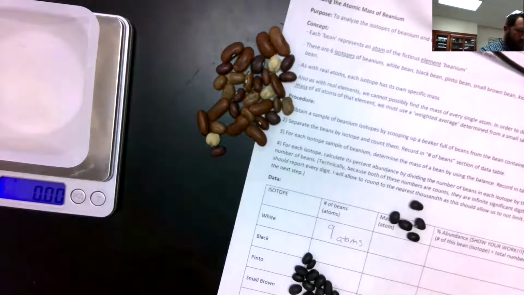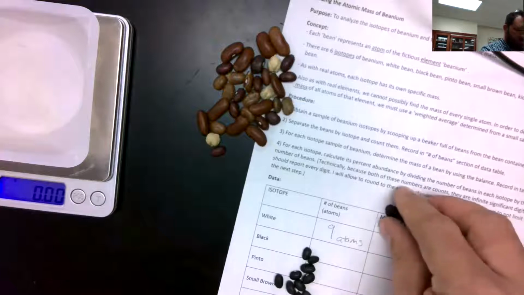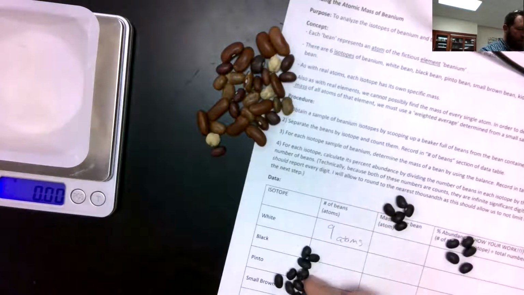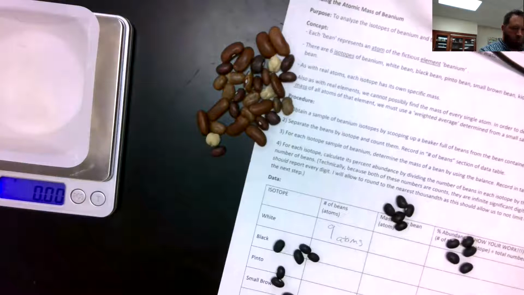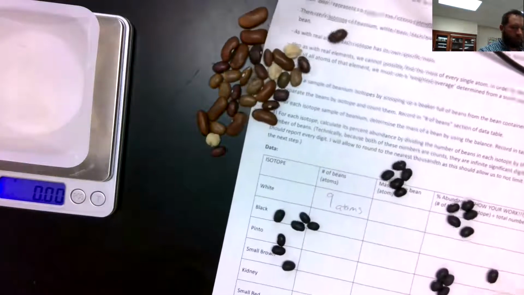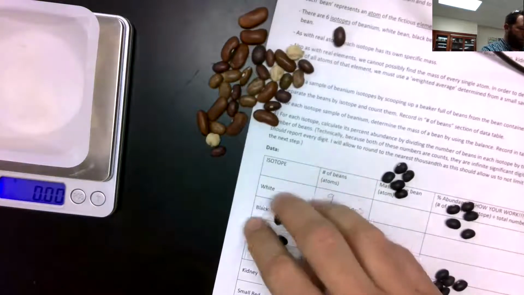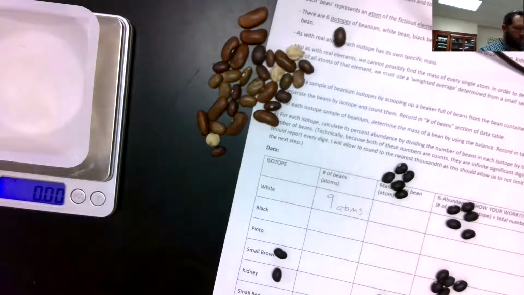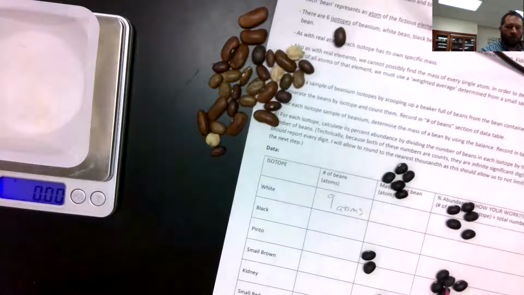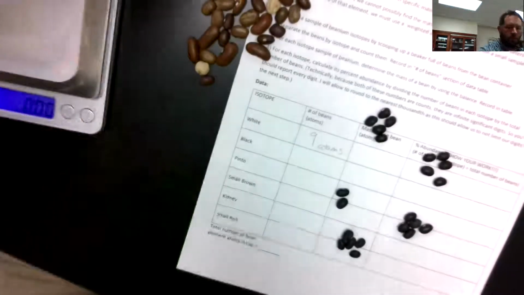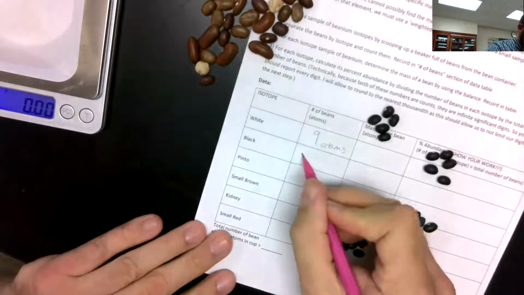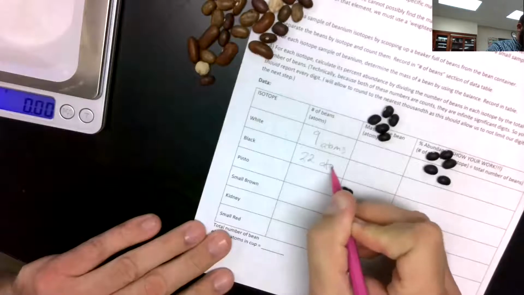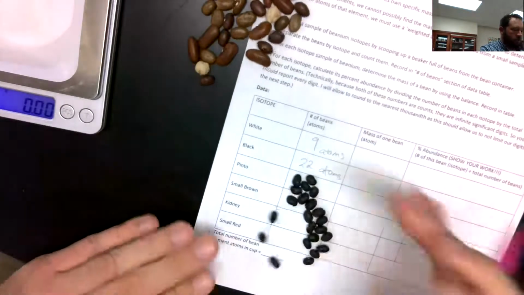Group of 5. Another group of 5. Another group of 5. Fourth group of 5, and 2 left over. So that's 5, 10, 15, 20, and 2 more. So we've got 22 black beans.